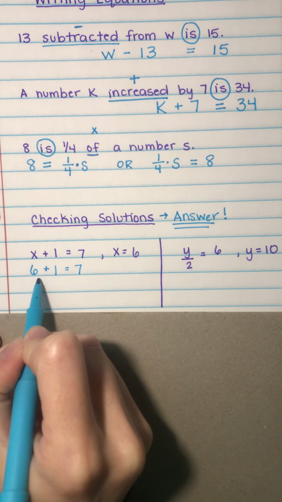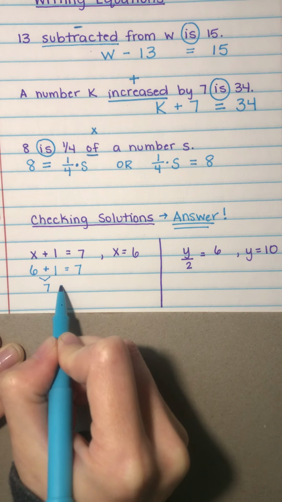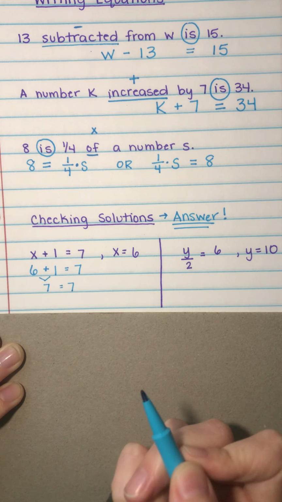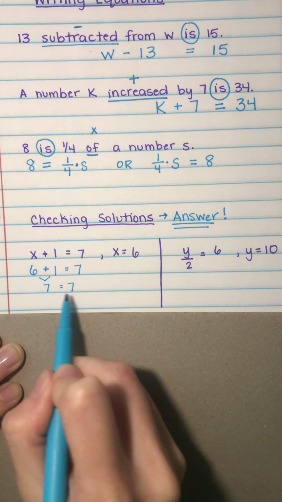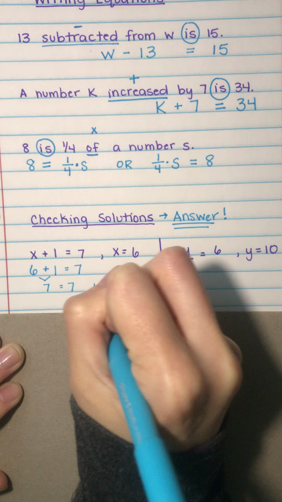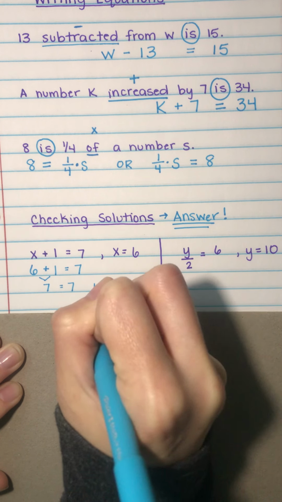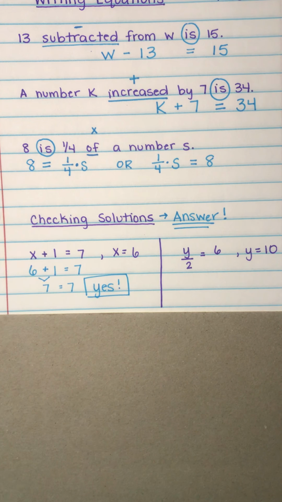All right, I want to solve this side of the problem, and 6 plus 1 equals 7. And then I'm asking myself a very basic question at the end here. Does 7 equal 7? Is that true? If it is, then I would answer yes to that problem, saying, yes, 6 is the answer to that equation. If it doesn't match, then I would answer no.